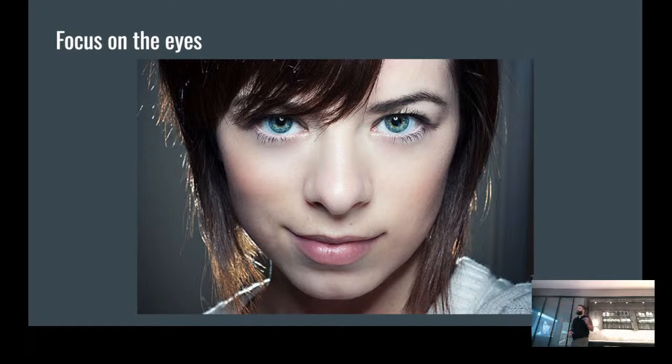I promise I didn't pick these images specifically to match each other. That's just kind of what you'll naturally start to see photographers do in order to get a better image.